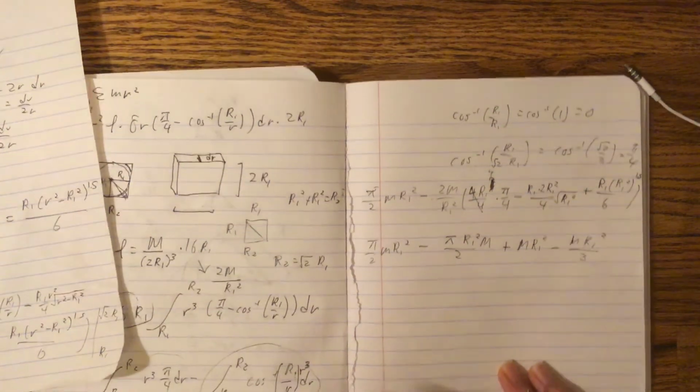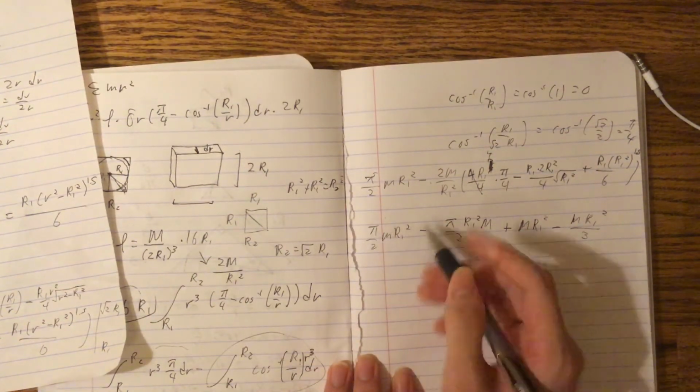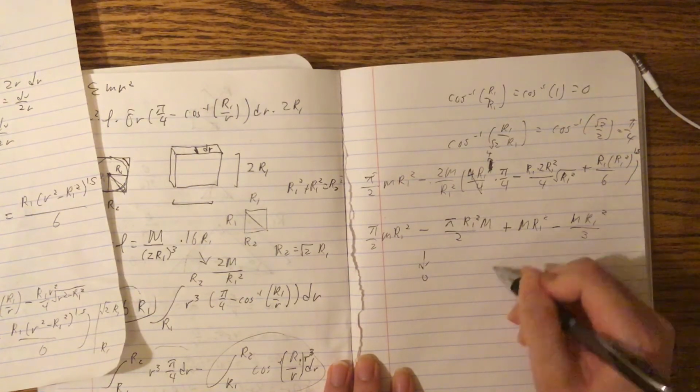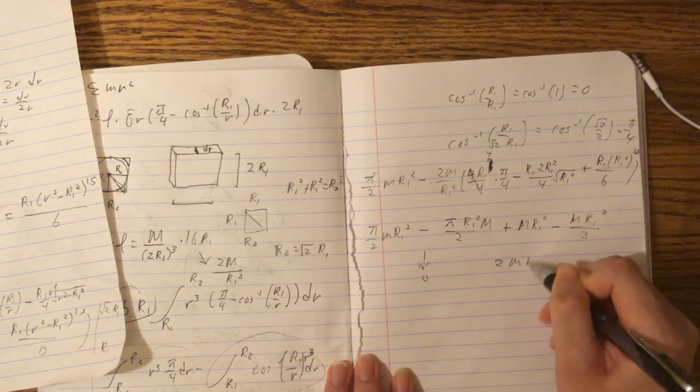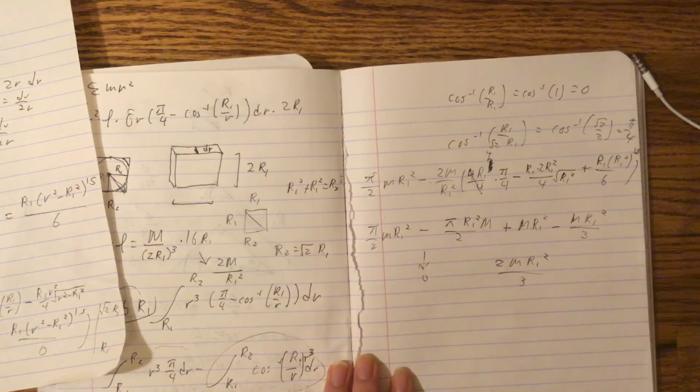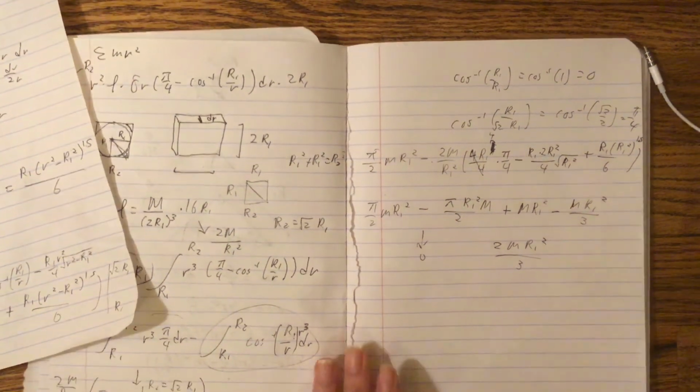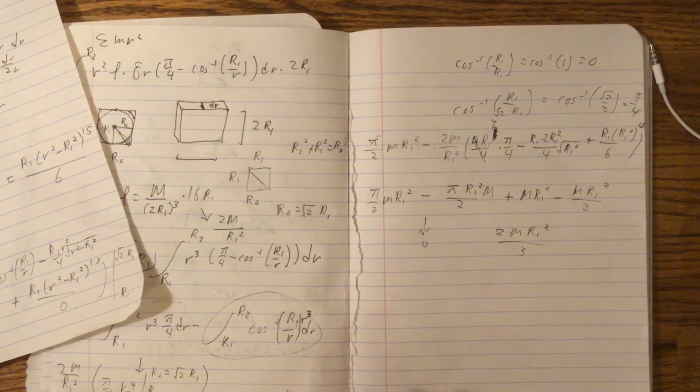First thing you notice is this cancels out. This becomes 0. And then these can also combine to get 2m R1 squared over 3. And finally, we found the rotational inertia of a cube.